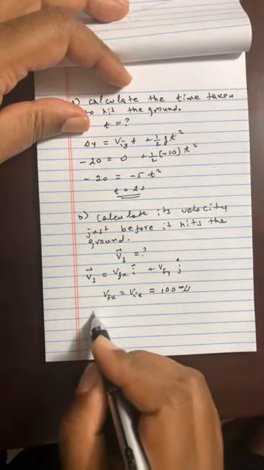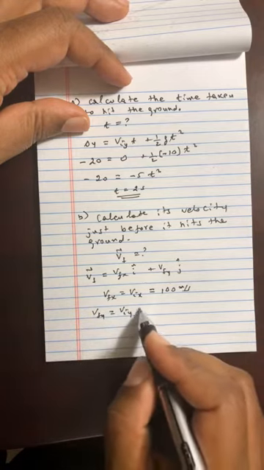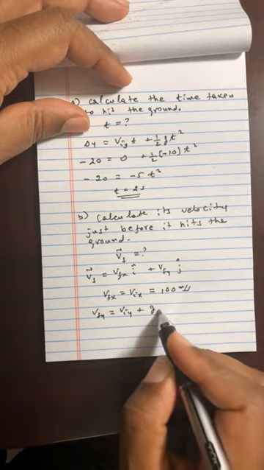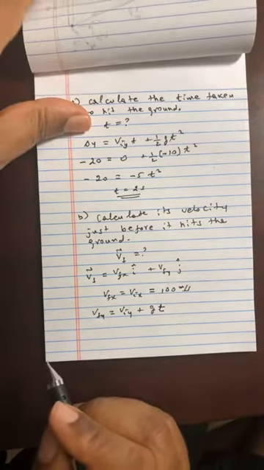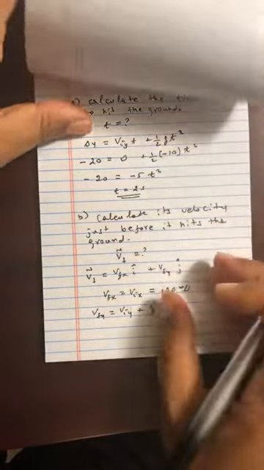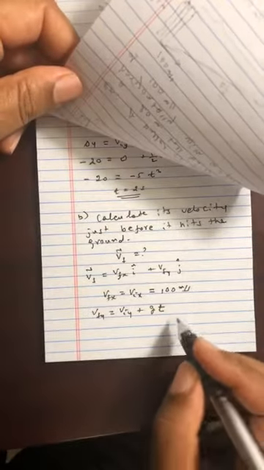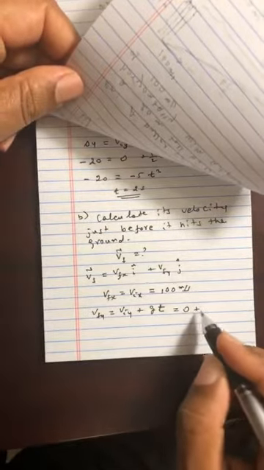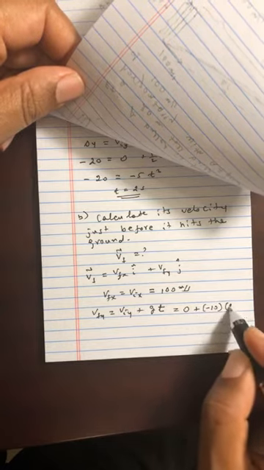For vfy, we can use the following formula: viy plus gravitational acceleration times time. Okay, we just calculated Viy to be 0, the y component of the initial velocity, this one over here. Okay, so this is 0, I'm going to use approximately negative 10 for gravity, and time is 2 seconds.